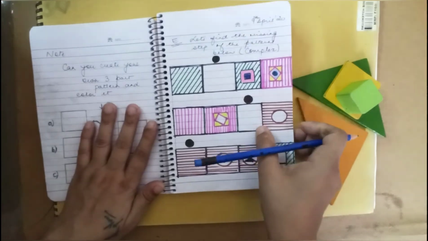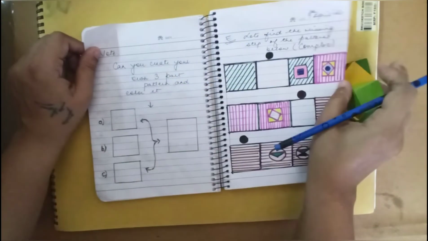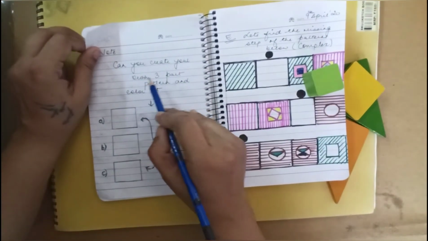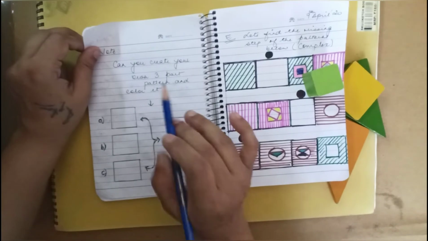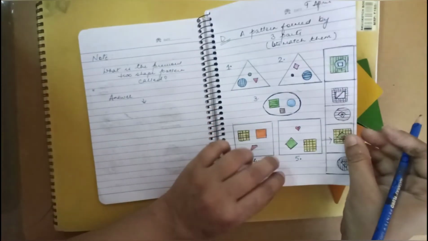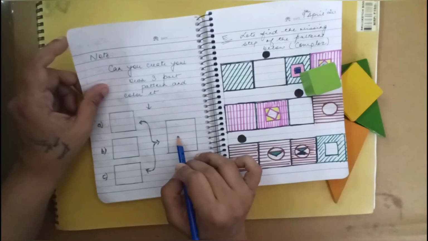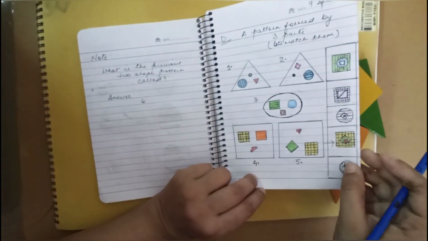Okay, so here now what I've done is, on the basis of my previous activity, I have written, can you create your own 3-part pattern, color it. So that means you have to create 3 parts. 3 parts in the sense is you have to create these 3 patterns. So what makes a final pattern? The final pattern is over here.